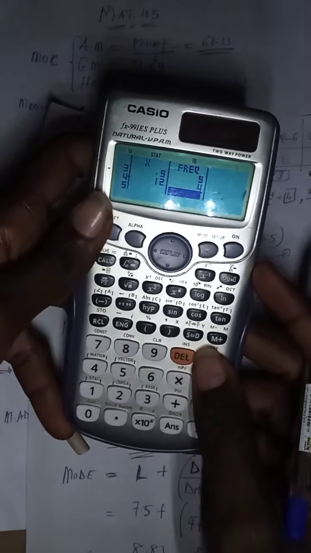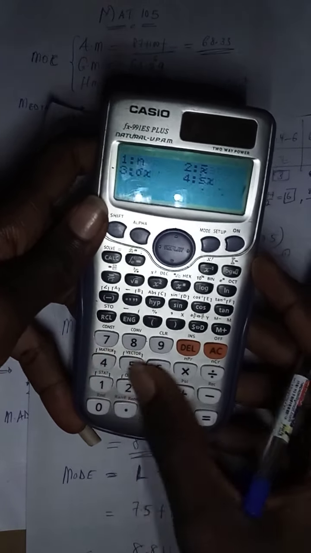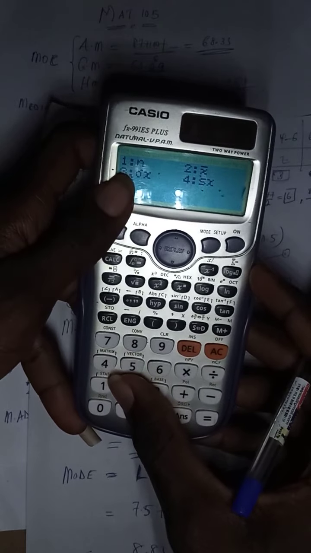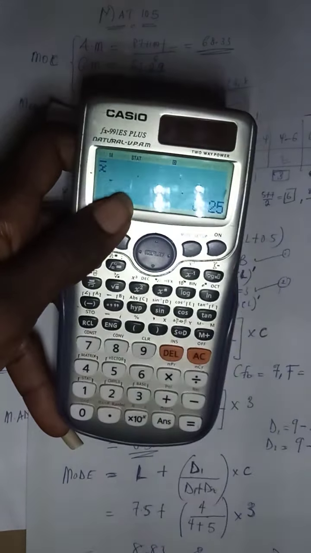I don't know why this is not clear. Now can you see that clearly now? So when you are done with that, you can decide to press AC, shift and 1, VAR. If you need standard deviation, you press this, but that's for mean. Mean is 8.25, so that's how it works. Okay.